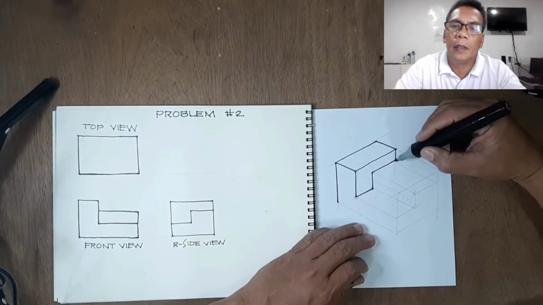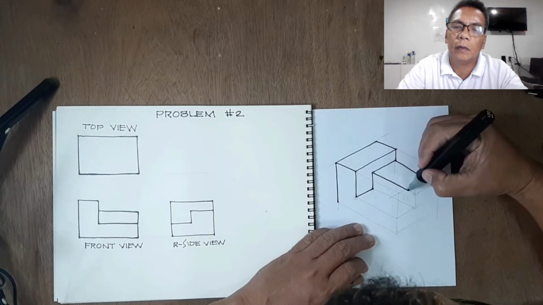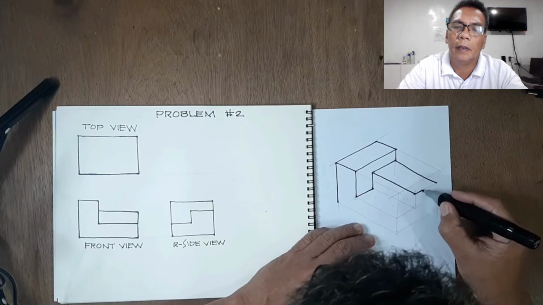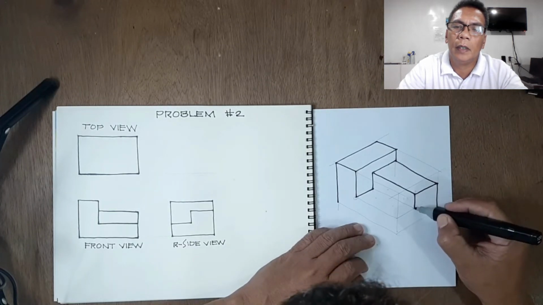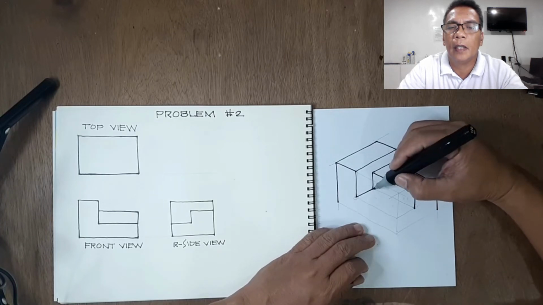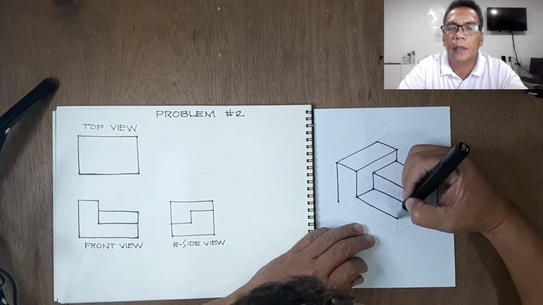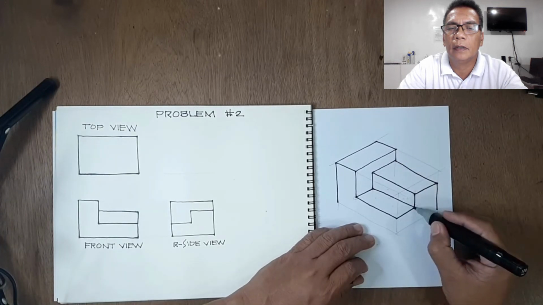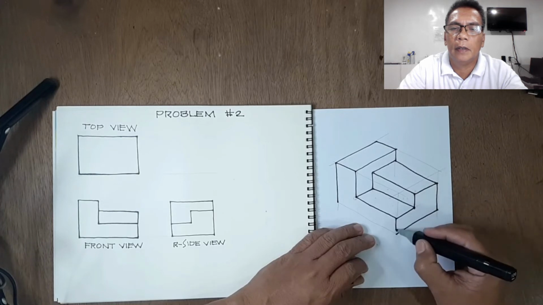In darkening the visible edges, you need to make sure that those lines again are most likely to be darkened. If not, it's not going to be okay. So last three lines, and there you have it.